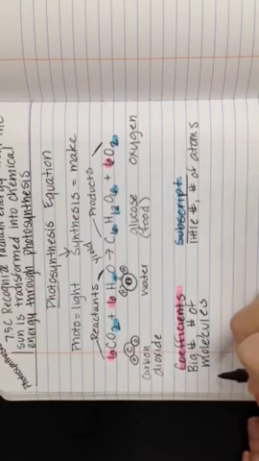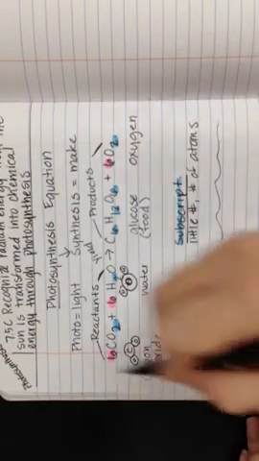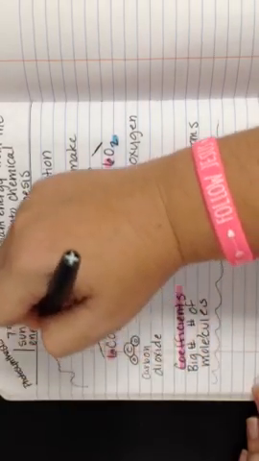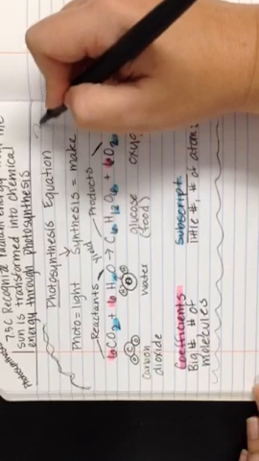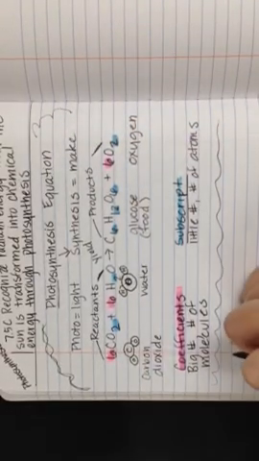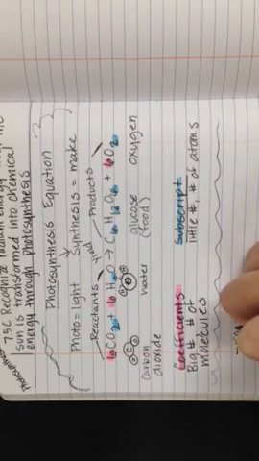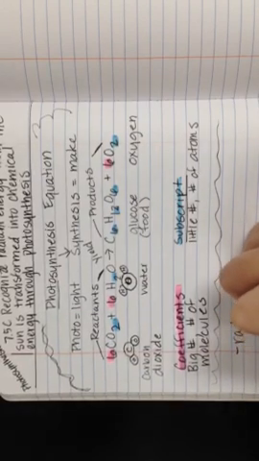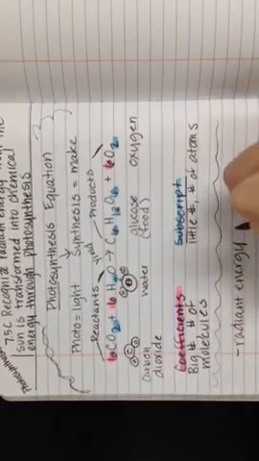Okay, now I'm going to make my bubble around that, because that was our equation and the parts of the equation. The other thing that you need to know about photosynthesis is that we take radiant energy from the sun.